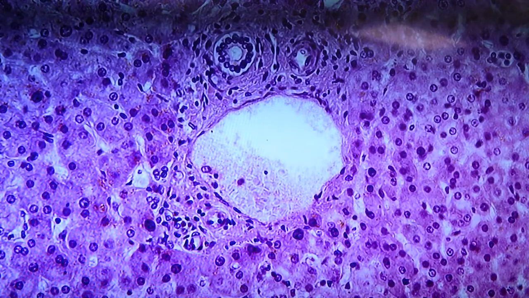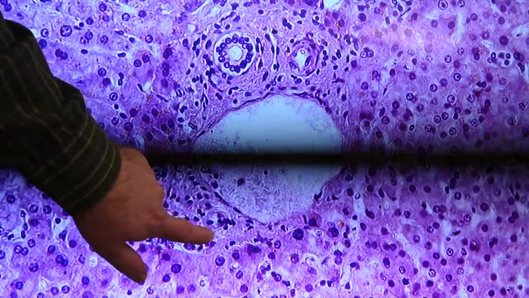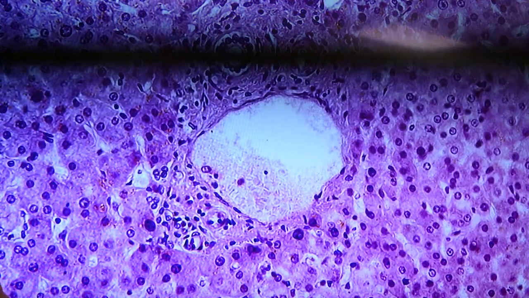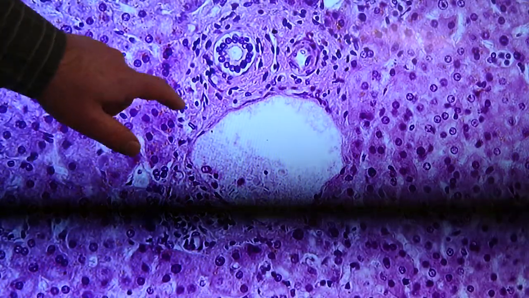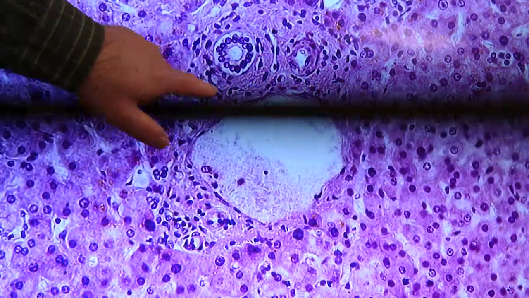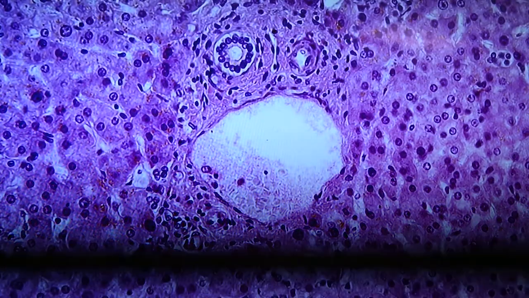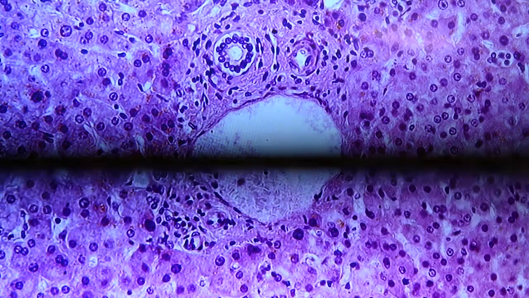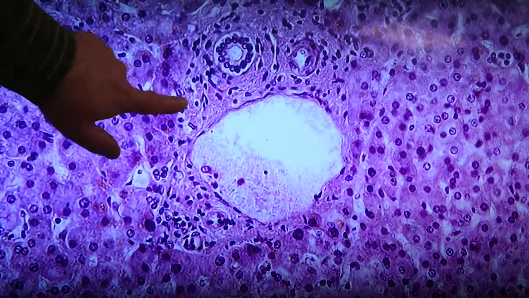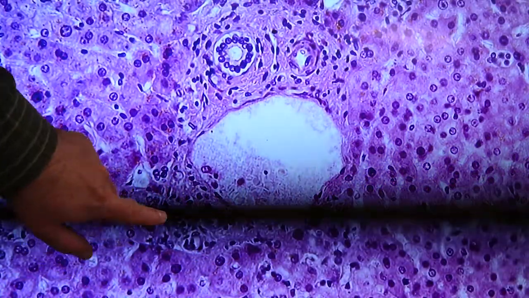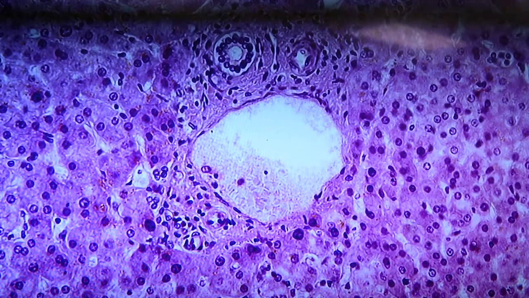Another portal triad example. We have a couple of arteries here. One right here, it's a little bit larger, and a very small arteriole down here in the group. A large vein, portal vein there, hepatic portal vein branch. And here we have a bile duct right here. And collagen and fibroblasts surrounding most of this, making this outline around here. Everything out here, these are hepatocytes to the outside of the connective tissue.